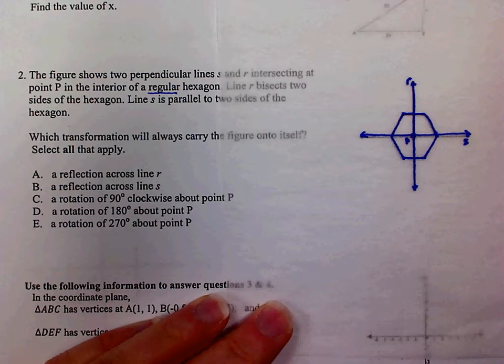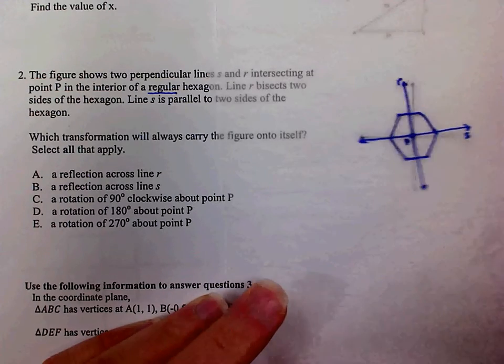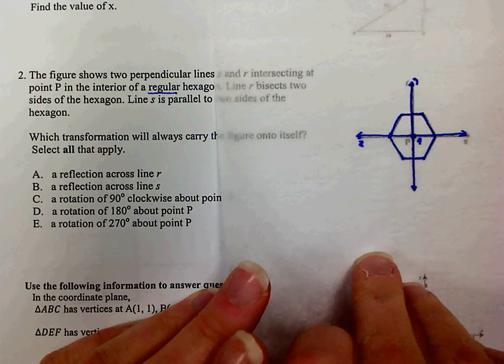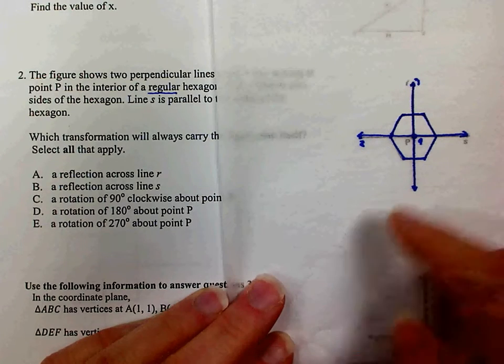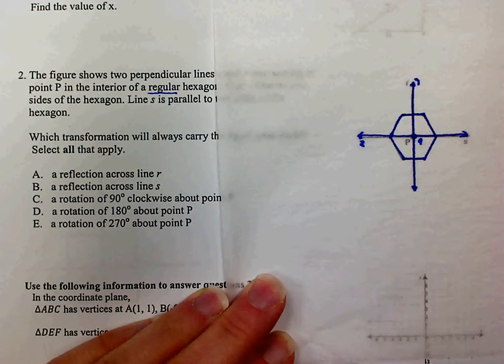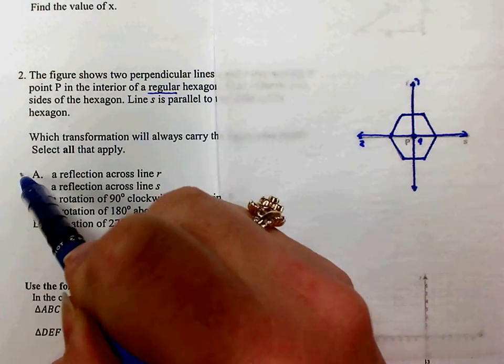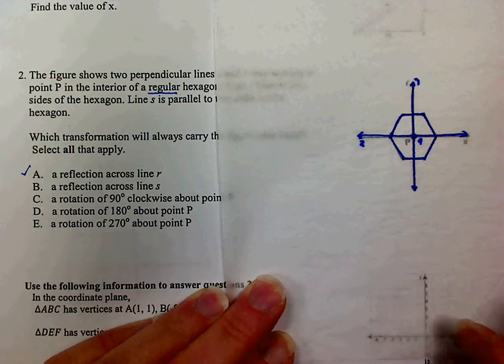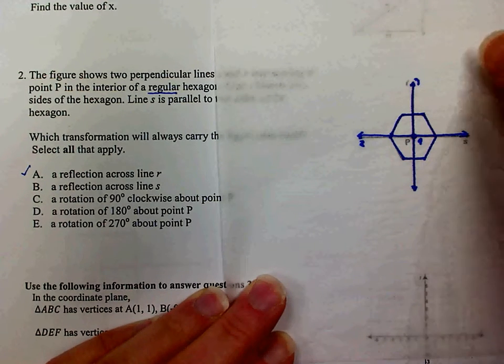So if we reflect across R, remember that a reflection is a flip. So I'm going to flip the paper and line up line R again with itself, and you can see our figure looks exactly like it did to begin with. So that means that yes, this reflection across line R is one of our solutions that will carry it onto itself.